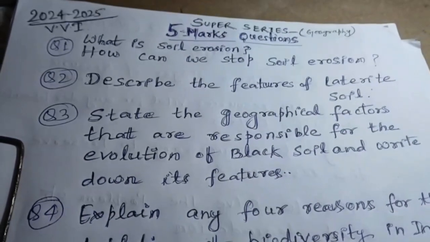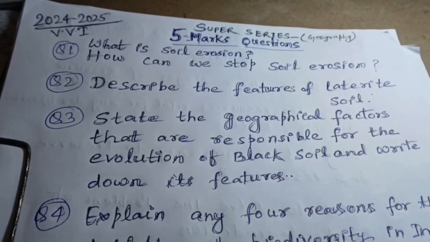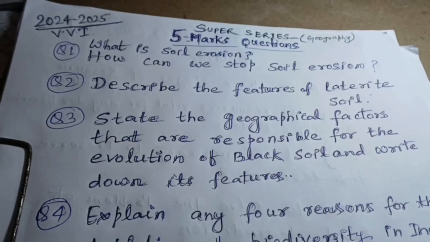Black soil is also high in humus and phosphorus. The other name of black soil is regur soil or black cotton soil.